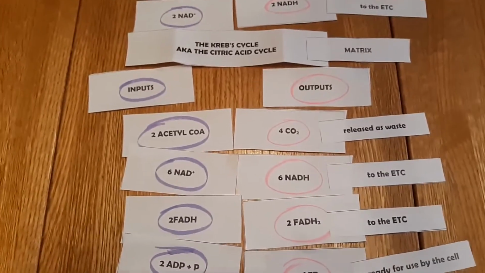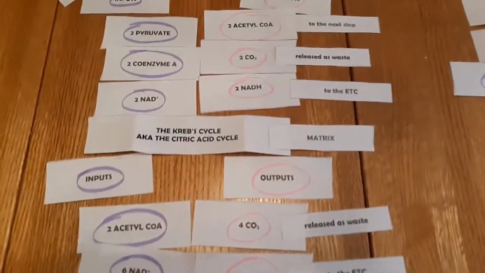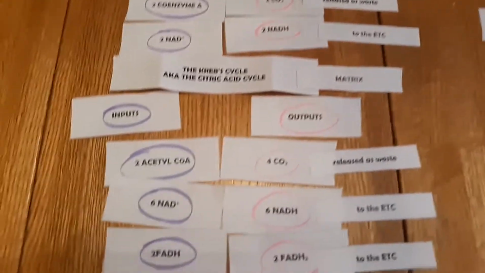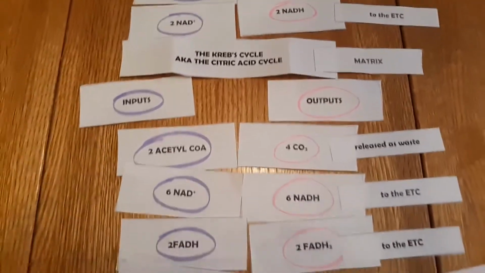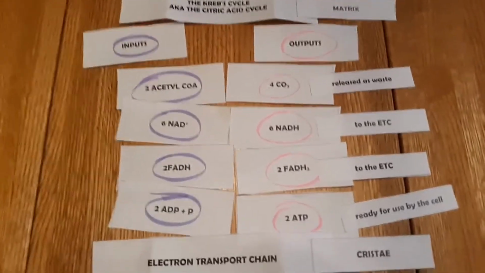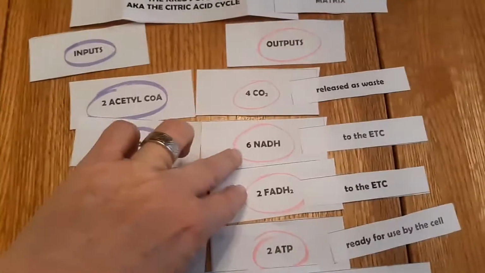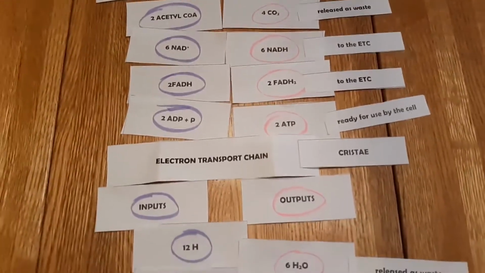And then we come into the Krebs cycle. Our output of acetyl-CoA from the prep reaction starts the cycle here. Carbon dioxide is released as a waste. Our hydrogen taxis, we have a new hydrogen taxi company here, brings our hydrogens.